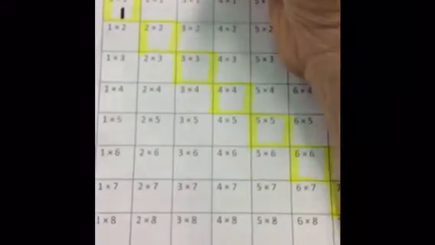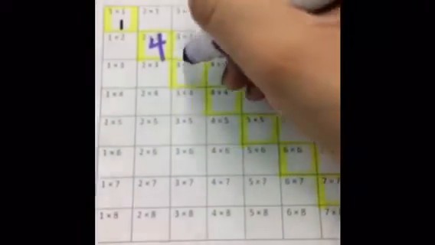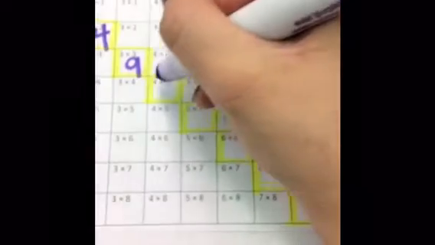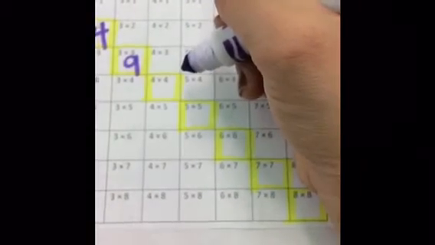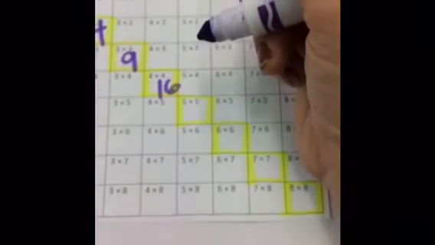2 times 2 is, and I want you to say this with me. 2 times 2 is 4. 3 times 3 is 9. 4 times 4 is 16. I bet a couple of you are doing this a lot faster than me.